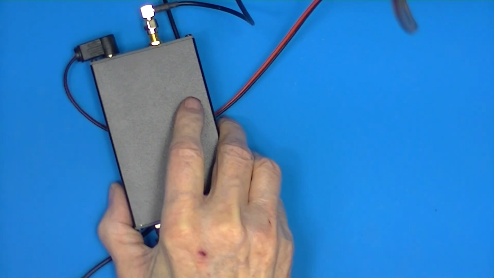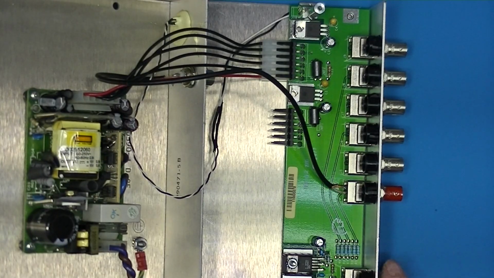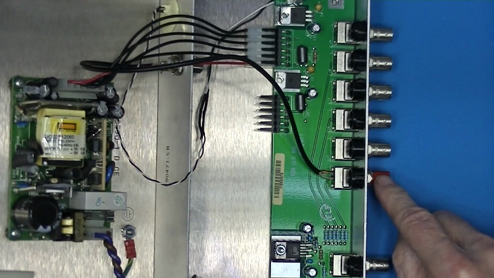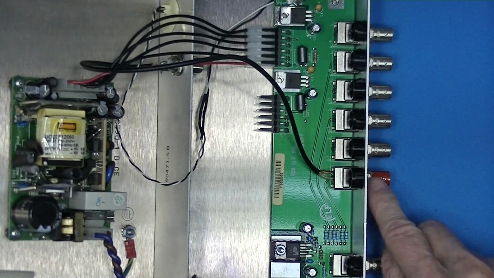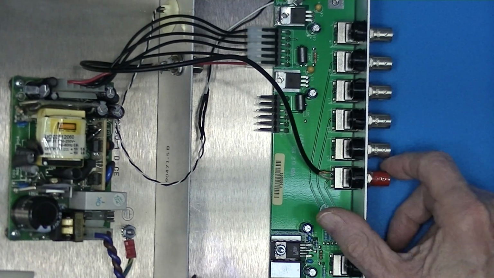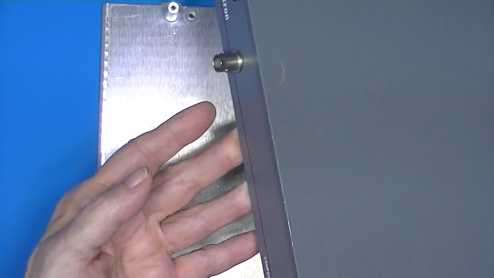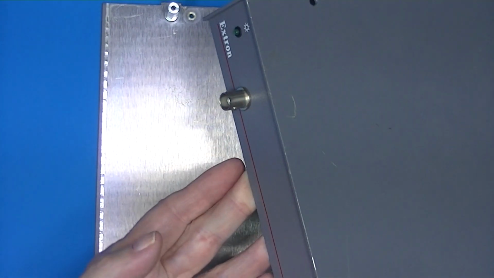Now I intend to use a distribution amplifier, and this is a distribution amplifier. It has an input here, an amplifier here, and it used to have 6 outputs here. I've disconnected or disabled this BNC connector and have connected it to the front. The front panel was blind except for a power light.